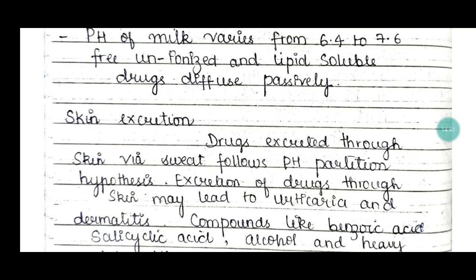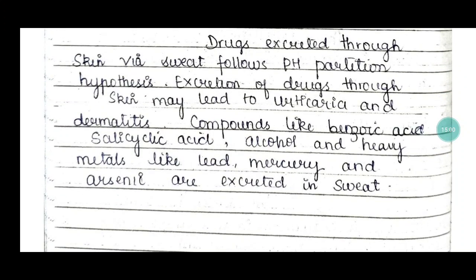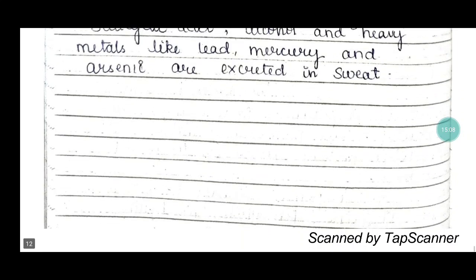Skin excretion, that is sweat. Drugs excreted through the skin via sweat follow the pH partition hypothesis. The excretion of drugs through the skin may lead to urticaria and dermatitis. Compounds like benzoic acid, salicylic acid and alcohol, and heavy metals like lead, mercury and arsenic are excreted in sweat.